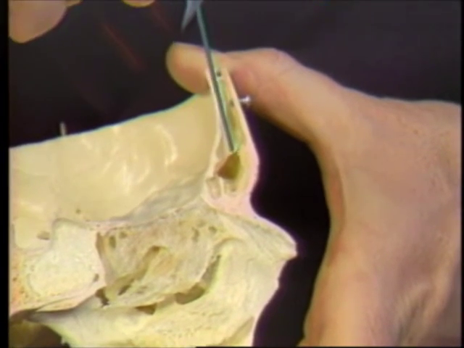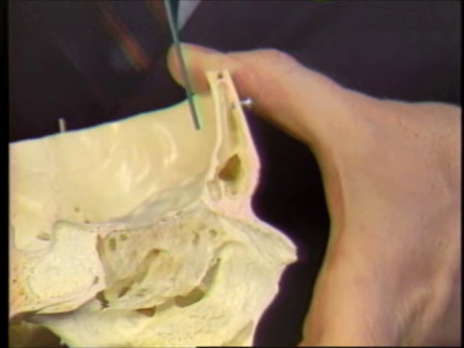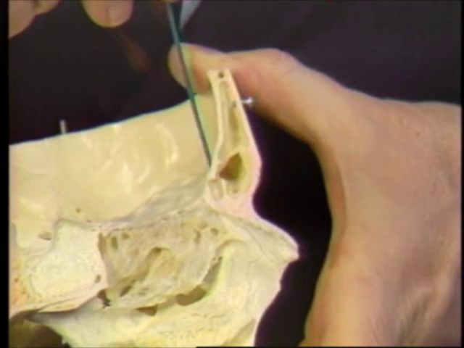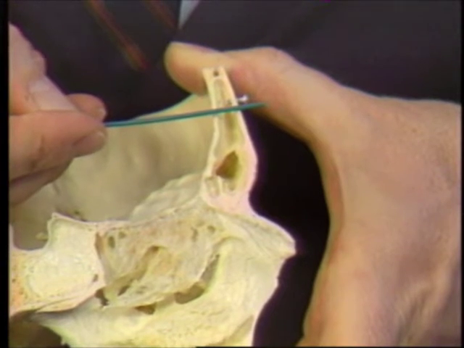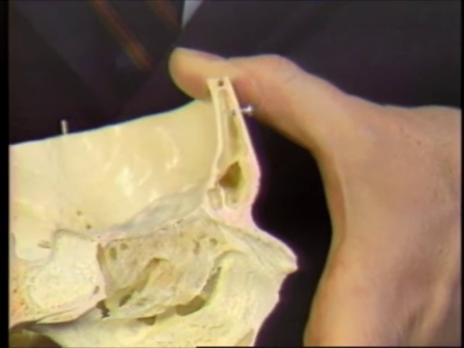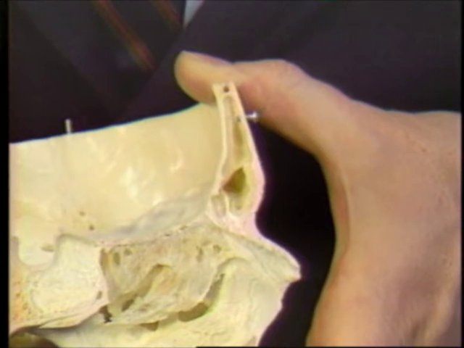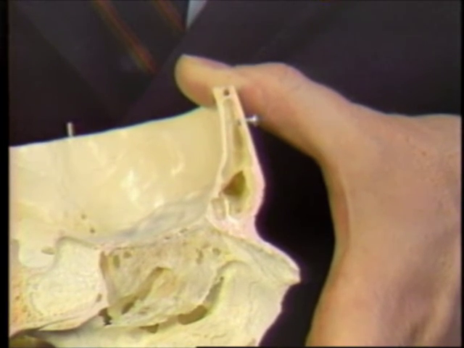You can also see that infection here could extend inferiorly into the orbit or anteriorly into the bone and periosteum. When the infection spreads anteriorly, we call this a Pott's puffy tumor.